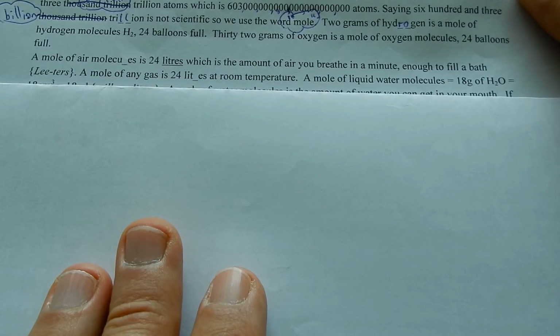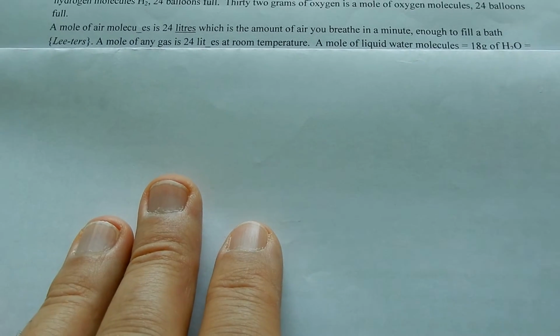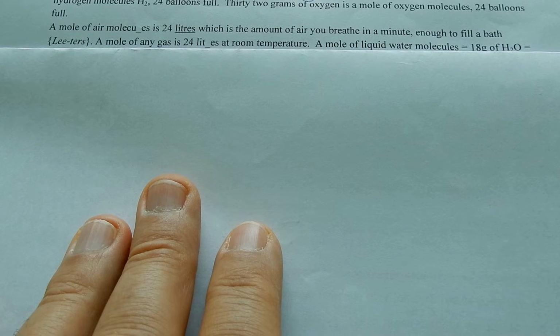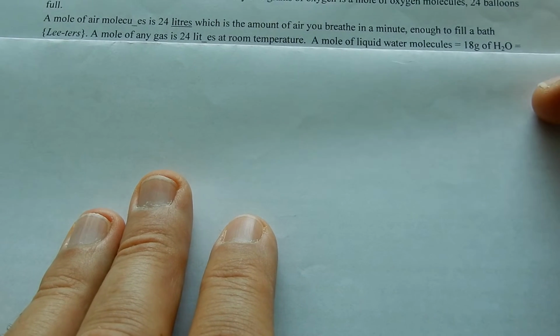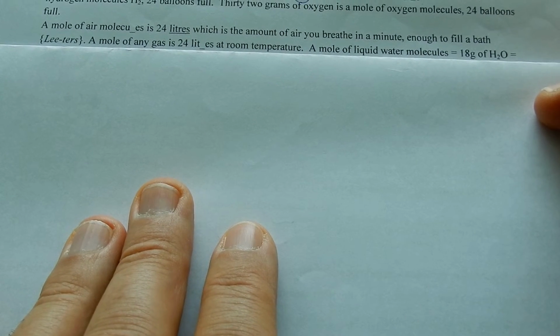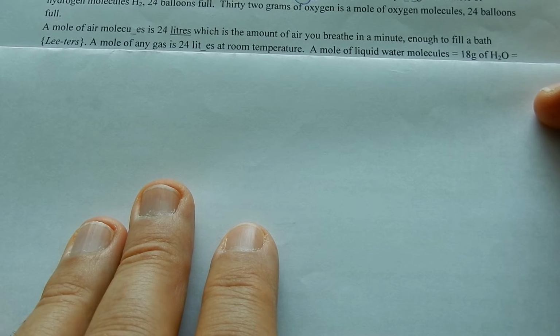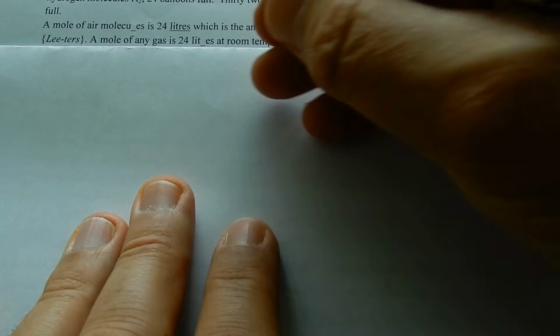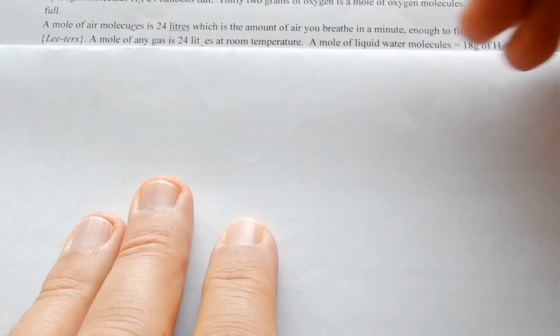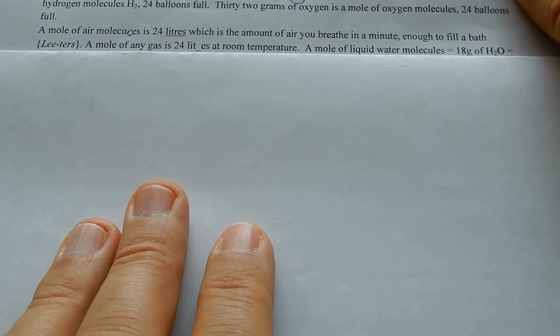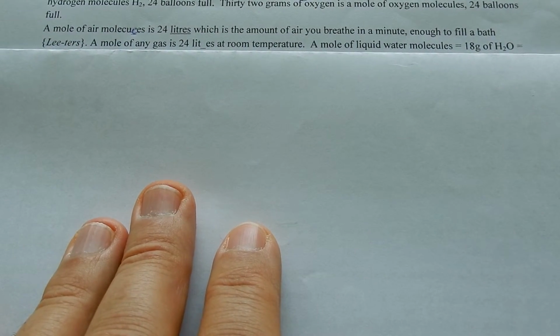Yes, we first started figuring this all out by noticing it was the same amount of gas each time that reacted. Same number of balloons. Same volume. A mole of air molecules is 24 litres, which is the amount of air you breathe in a minute. Enough to fill a bath.